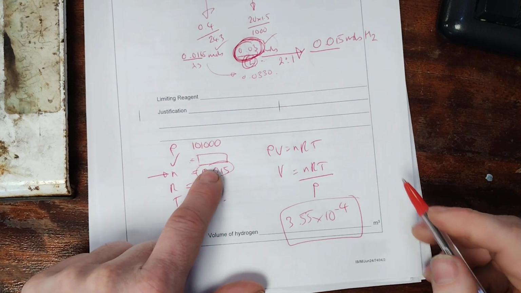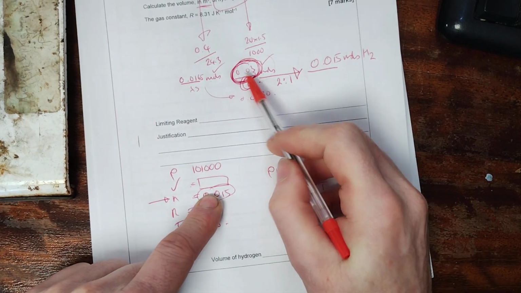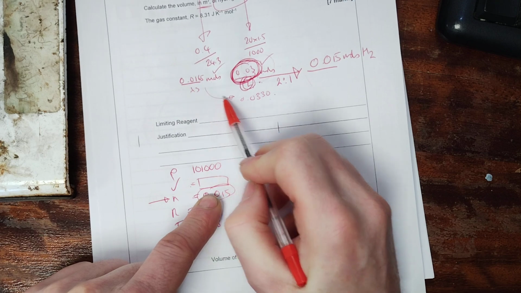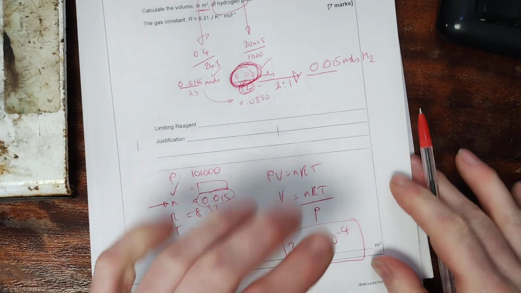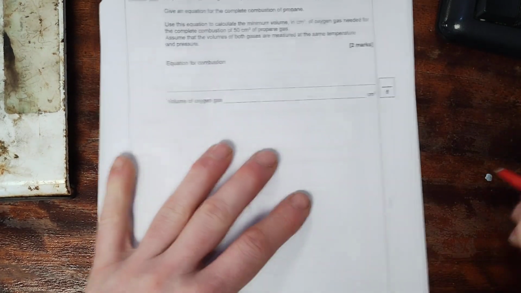Common mistakes: incorrect moles. Using the moles of 0.0165 was common as well. Right, look through that. Hopefully you understand a little bit better.